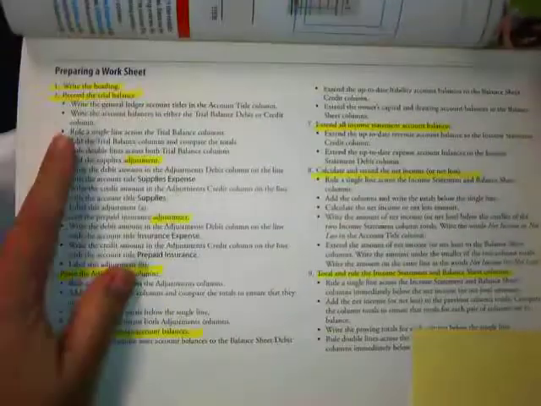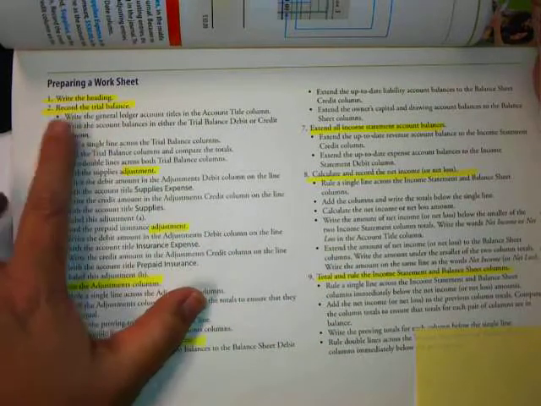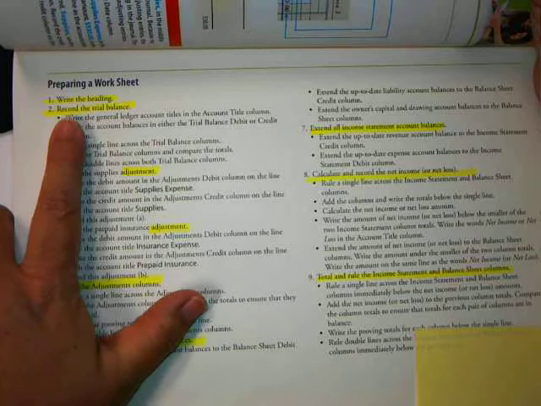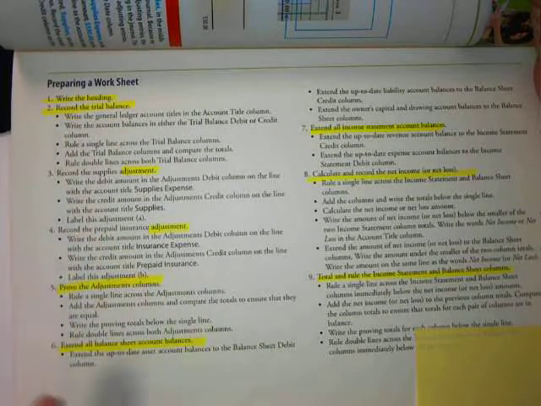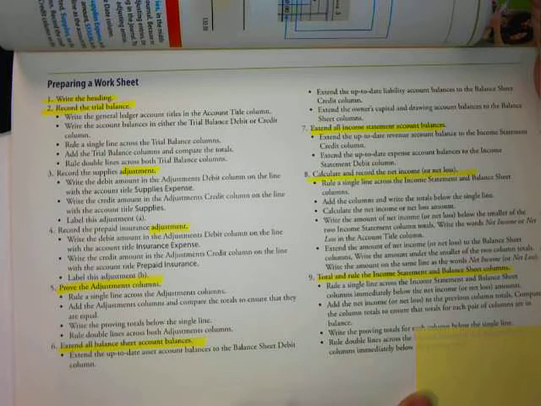All right. So preparing the worksheet, and we're going to go through this today and make the notes page with it. Write the headings, record the trial balances, work with adjustments, extend balances, record net income, and be ready for our financial statements. Okay, so on the next page, you can see what the worksheet will look like.